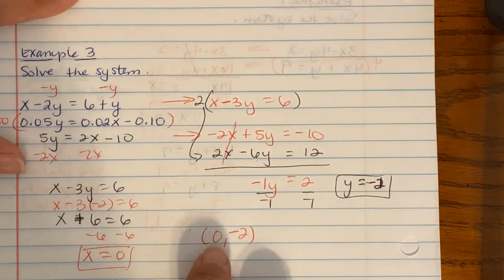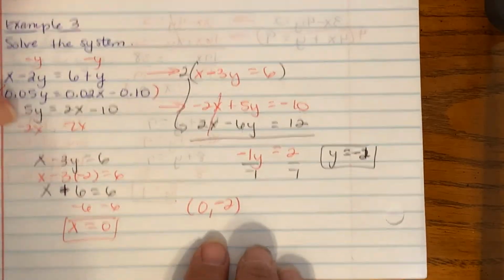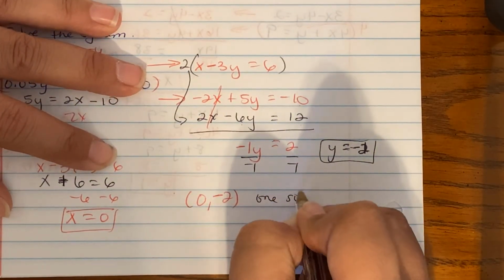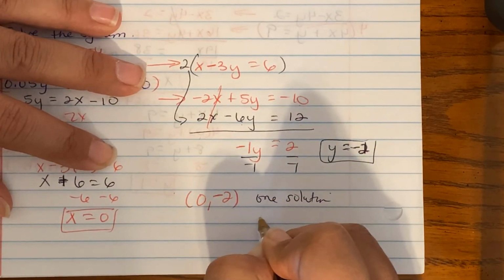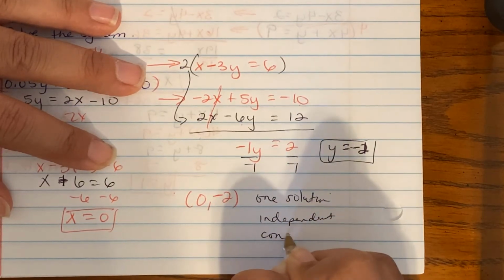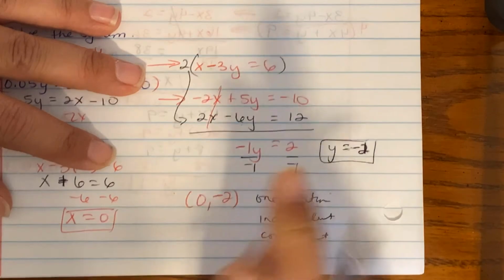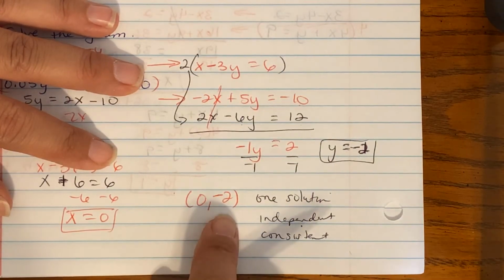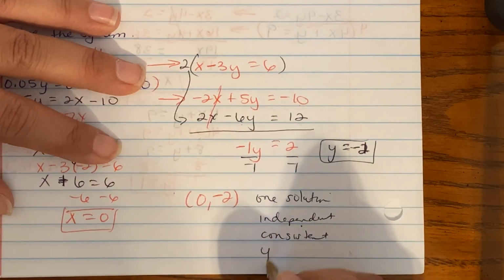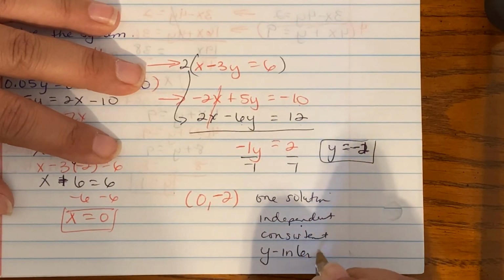Now, in this one, because it's 0, negative 2, not only is it a point of solution, which means there's one solution, it's independent, it's consistent. Because it's 0, comma, negative 2, the 0's in the x position, and a number's left over, this is also your y-intercept.